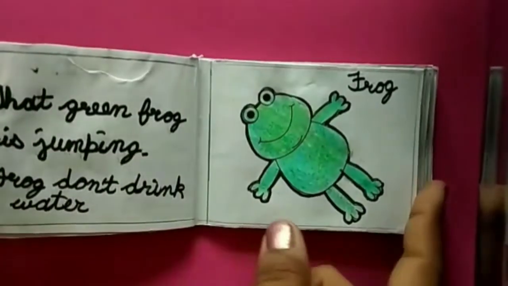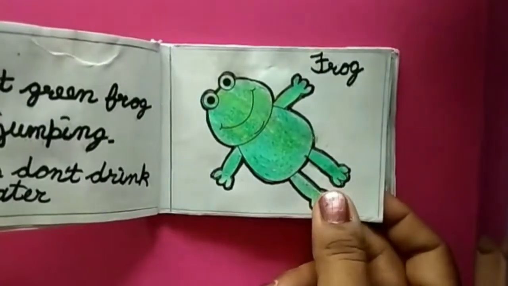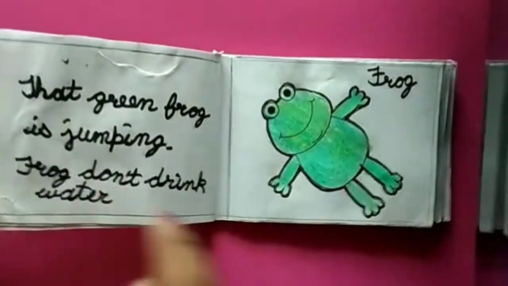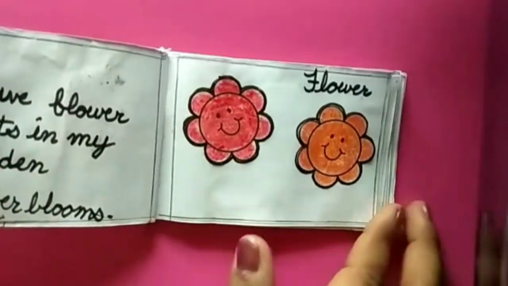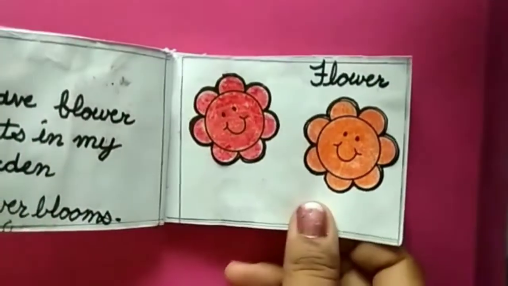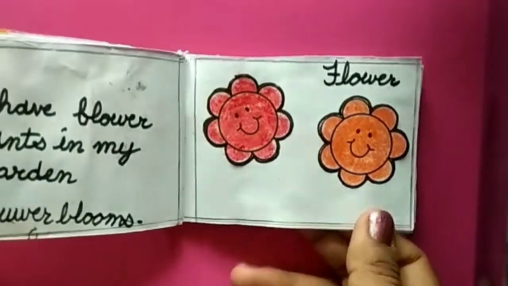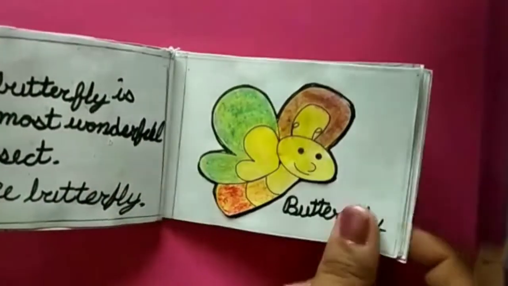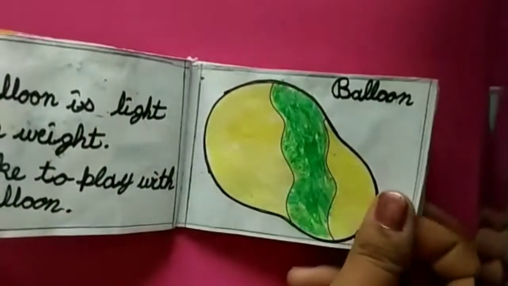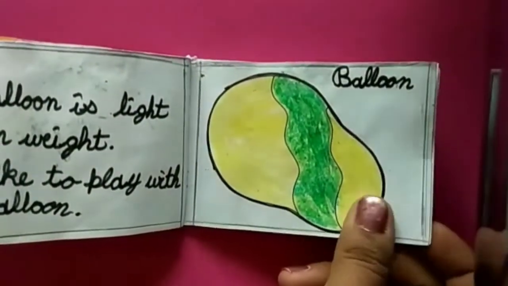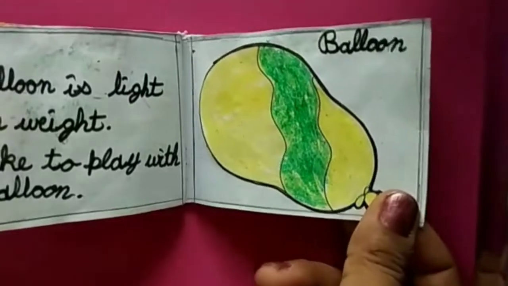So our next example is frog. The image is here and sentences are also given. The next example is flower. This is the third example. I have stuck images and written sentences. The fourth example is butterfly. This is also a common noun, and balloon. So here we have completed the common noun.